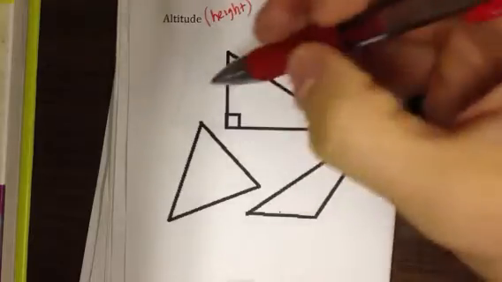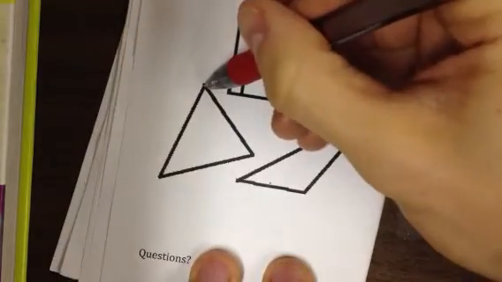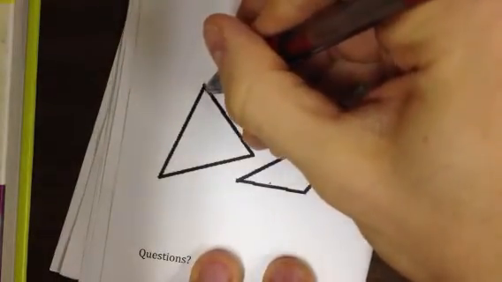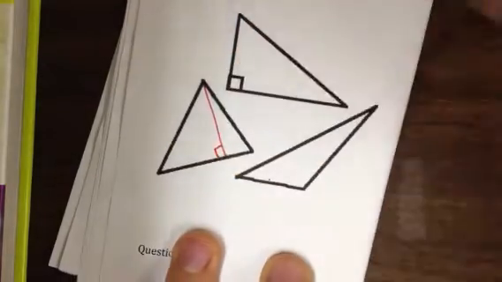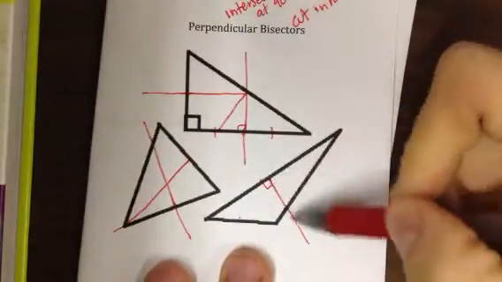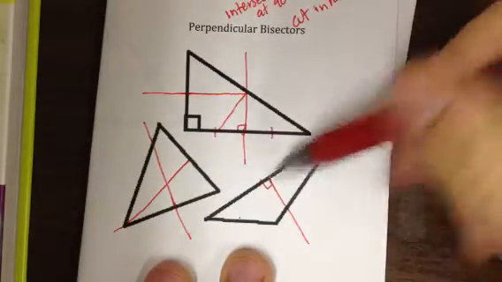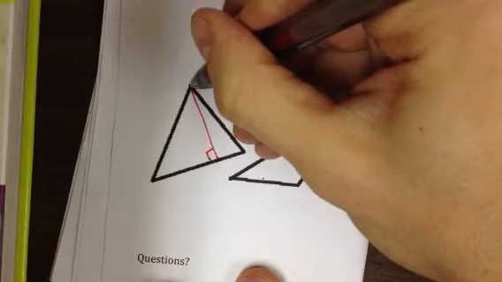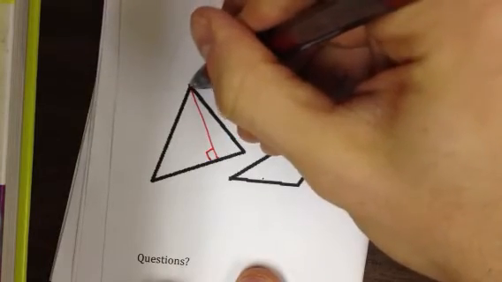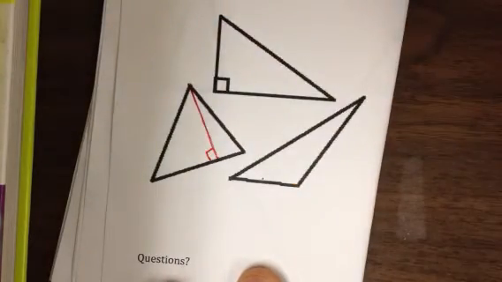The height being from the vertex down to the base making a right angle. So notice that perpendicular bisectors make right angles, but they don't go through the vertex, and they have to go through the middle. This is obviously not going exactly down the middle. It doesn't matter. This is basically how high this vertex is, straight up and down.